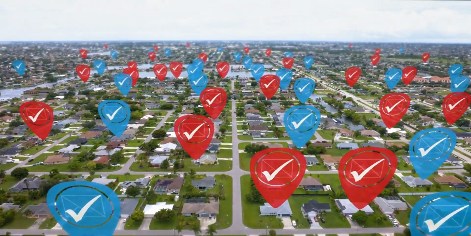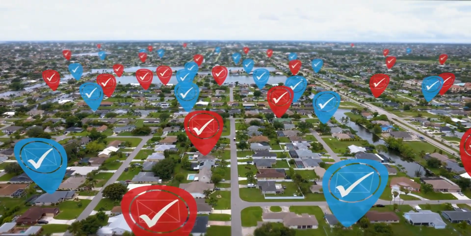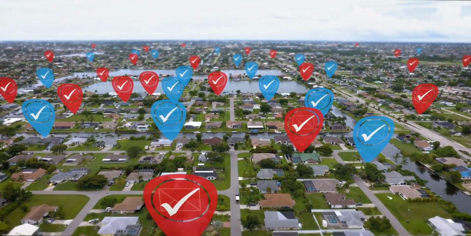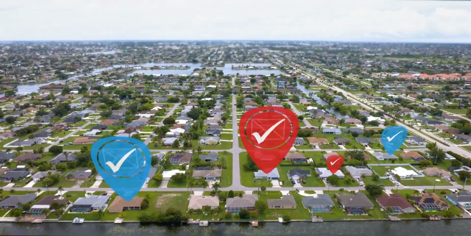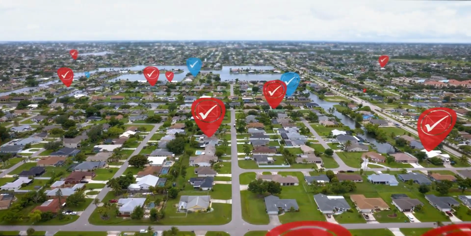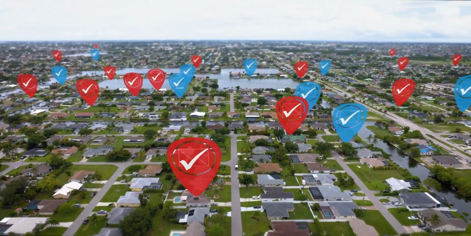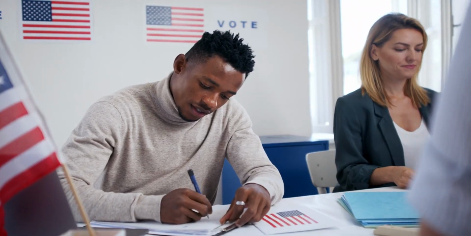Consider this: smaller states like Vermont, Montana, and Alaska can swing an election even though they have tiny populations. They're often seen as swing states, where the political leanings can shift dramatically from one election to the next. This unpredictability gives them outsized importance in a system that's supposed to reflect the will of the majority.